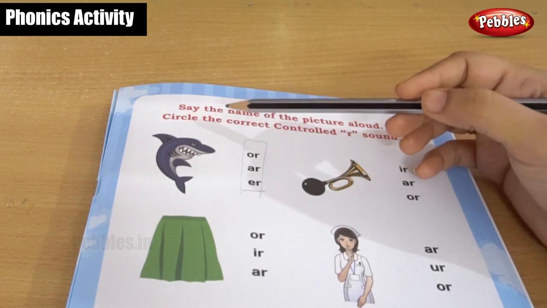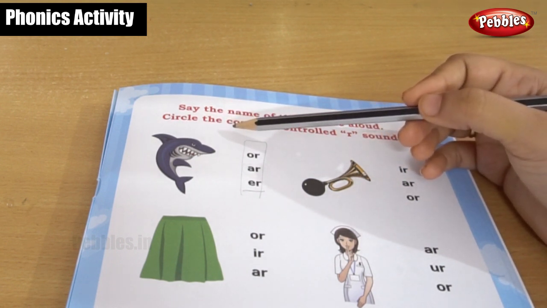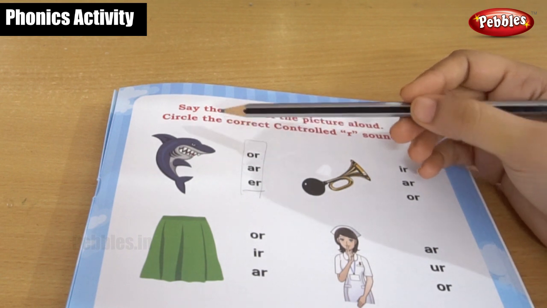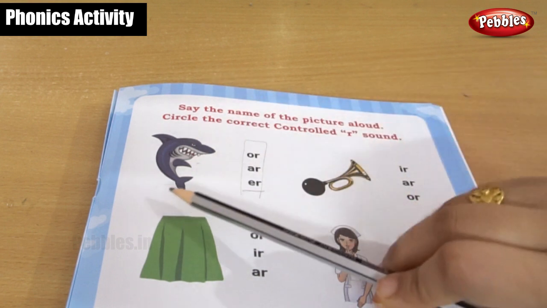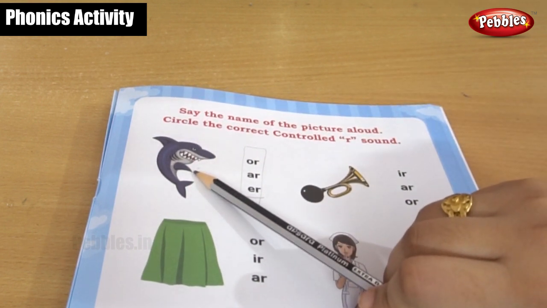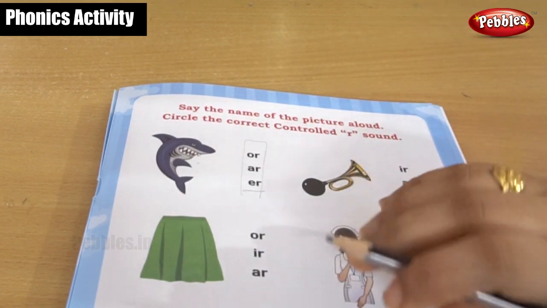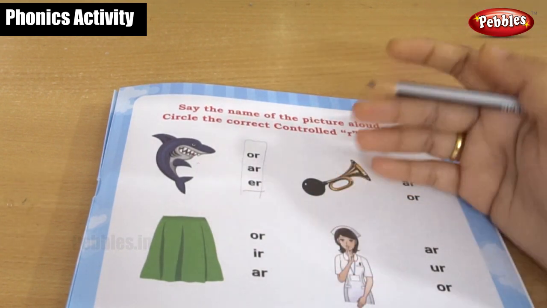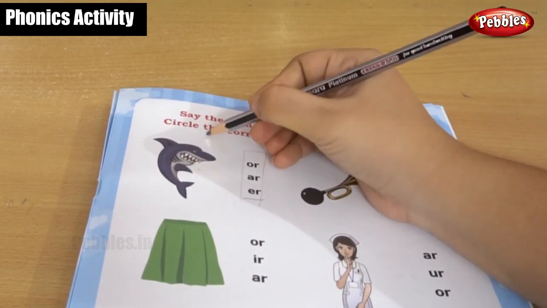Okay, to circle the correct R word, the first step is to identify each picture. What is that actually? Tell me, what is this? This is a shark. Yes. Where did you see this shark? Yes, you will see it in the sea. Listen how the word is coming. Very nice. Okay, tell me the spelling for shark.